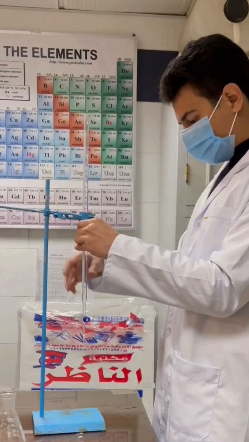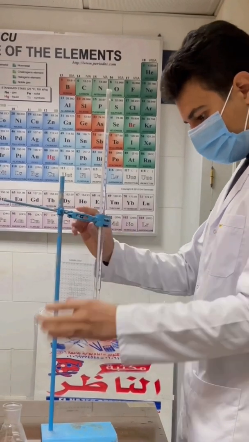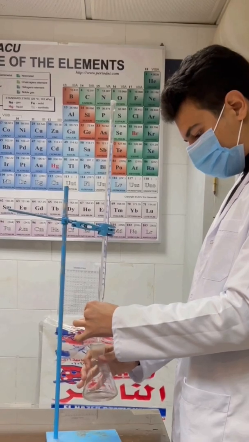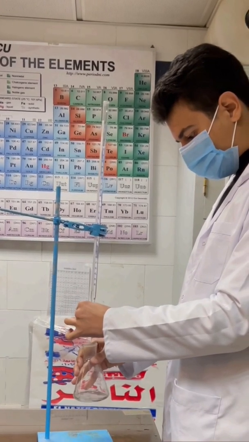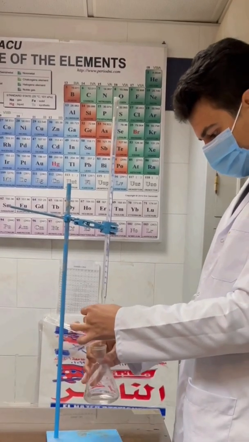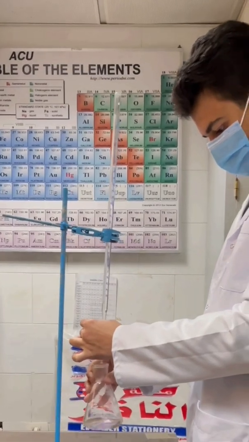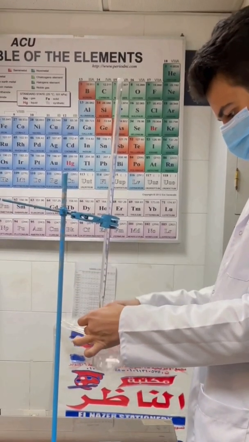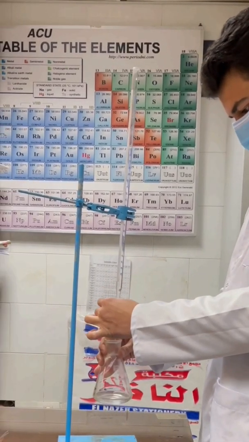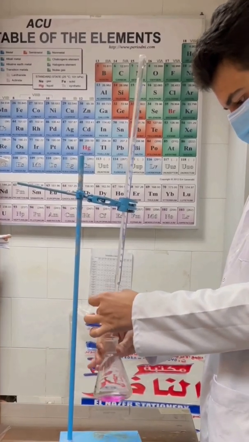Then we titrate till the first persistent pink color, and the endpoint should equal 10 since the titrant volume should be equal to the sample's volume, since solutions with equal normalities react together with equal volume, and there are both strong base and strong acid. Here we have the pink color.